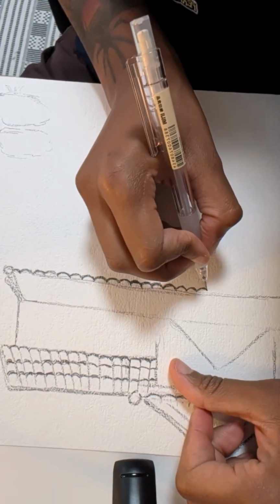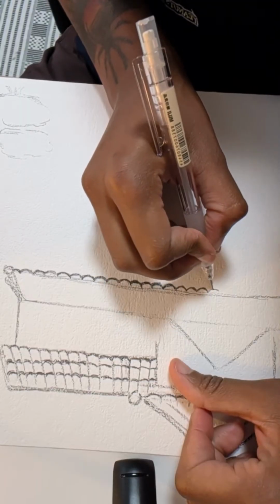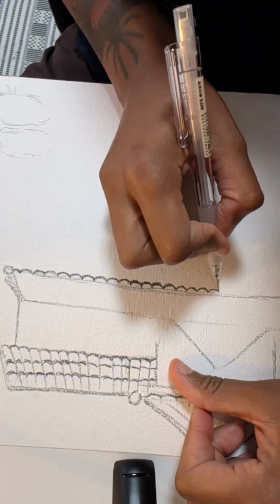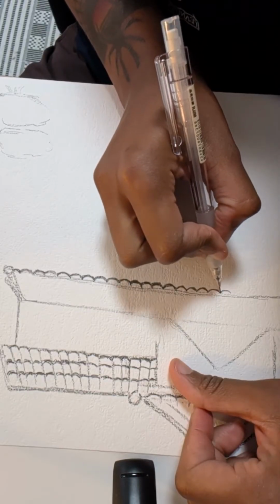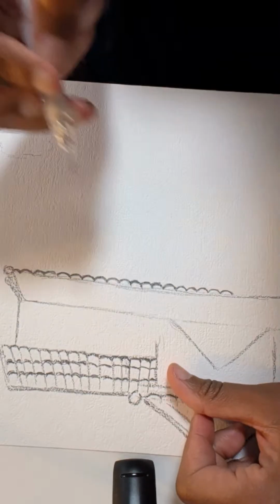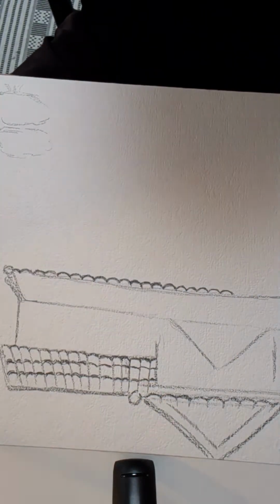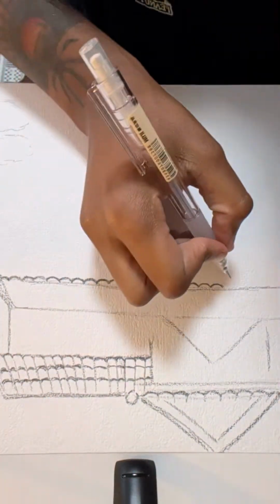But it's a pencil nonetheless. I'm not complaining. Because I want to be able to erase if I really, really mess up. But all of this is going to be painted over, so a mess up is not the end of the world.